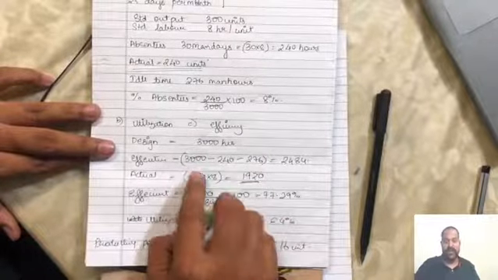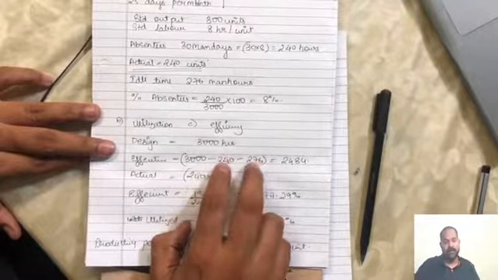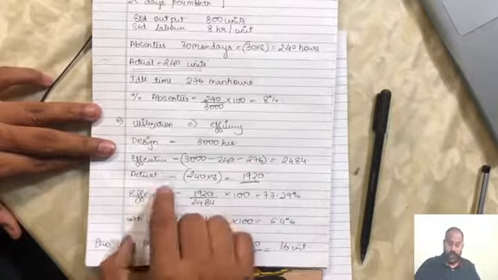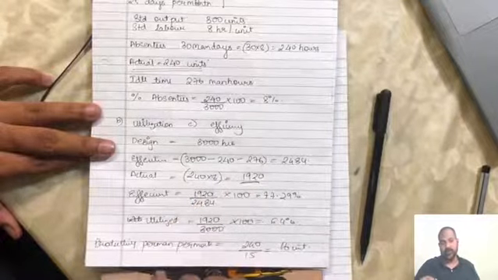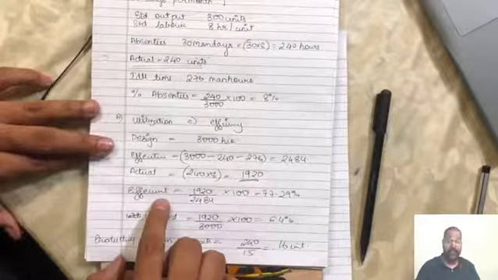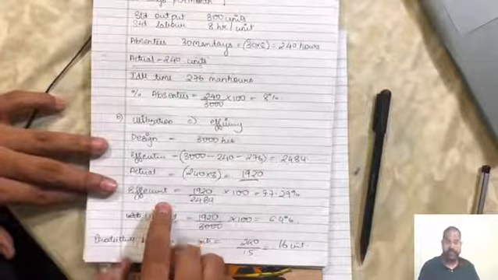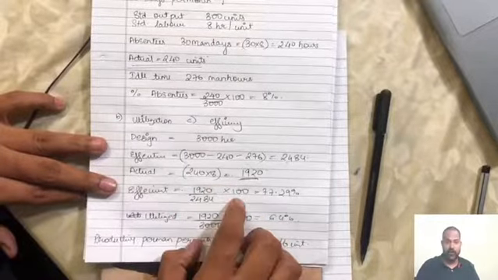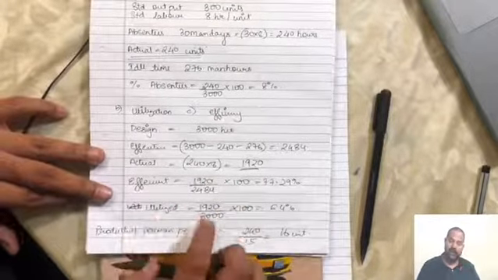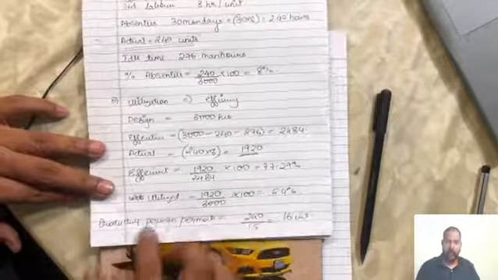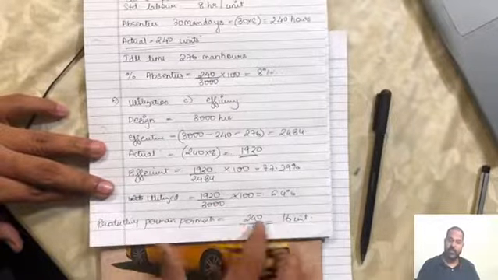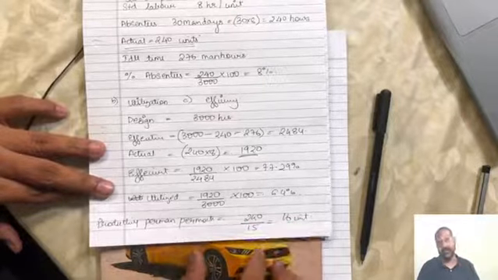From the design, I remove the idle and the absent. And you are actually giving me 240 units into 8 hours is 1920 hours. So efficiency is the actual by the effective into 100, and utilization is the actual by the design into 100. And the answer is productivity per man per month is 240 by 15, which is 16 units.